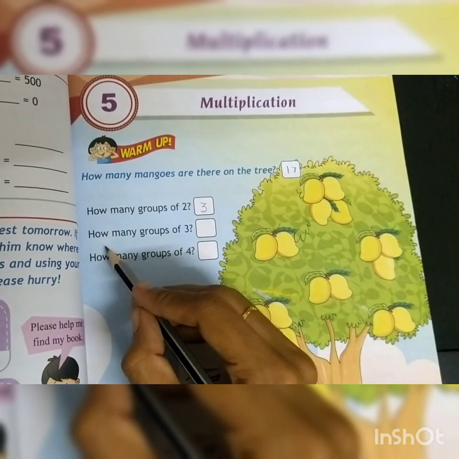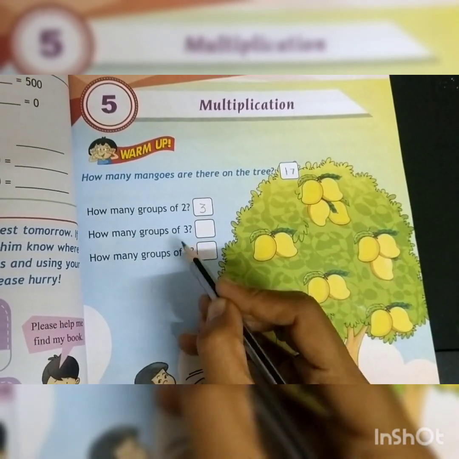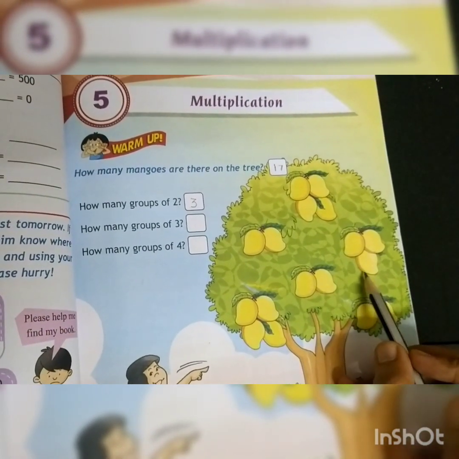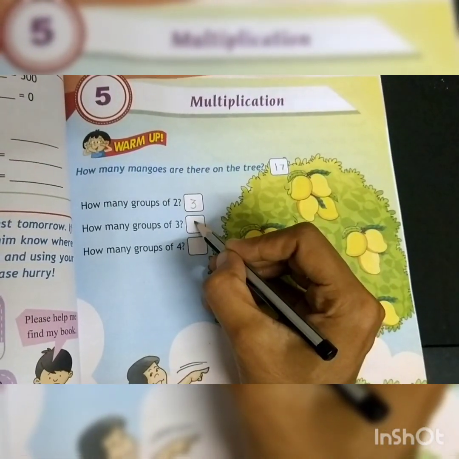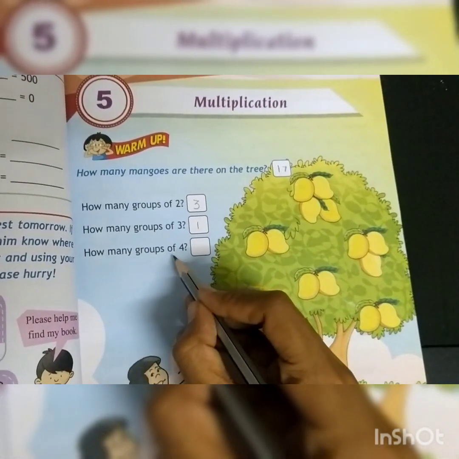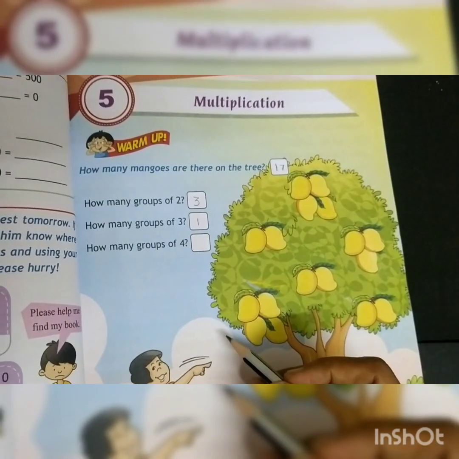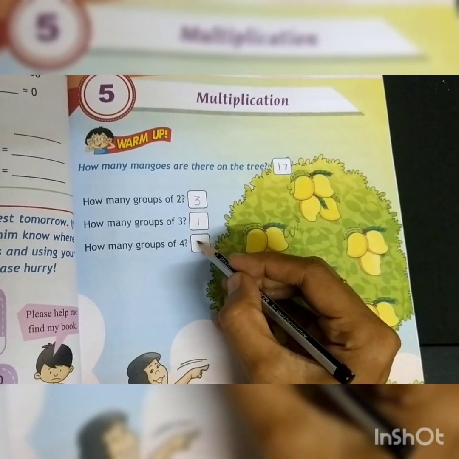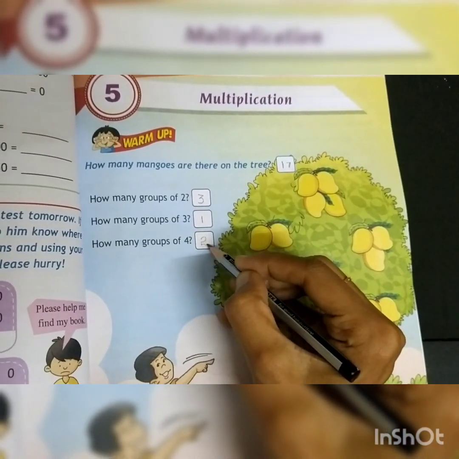Then the next one is how many groups of 3? Yes, only 1. Okay. Then how many groups of 4? Yes, 1 and 2. All of you write 2.